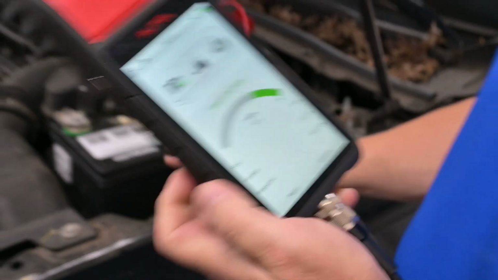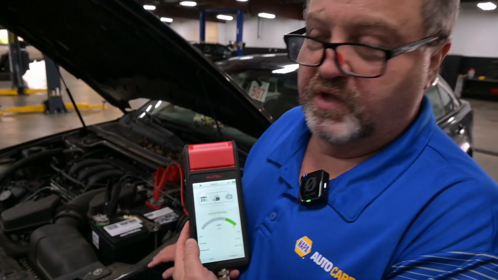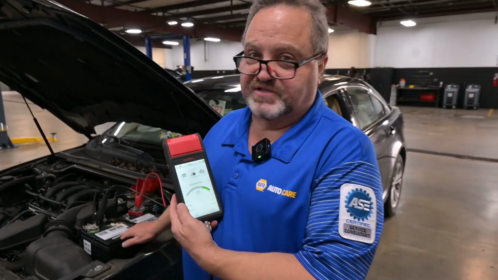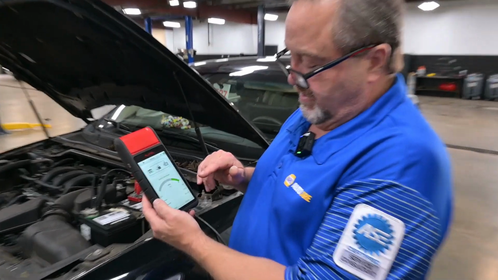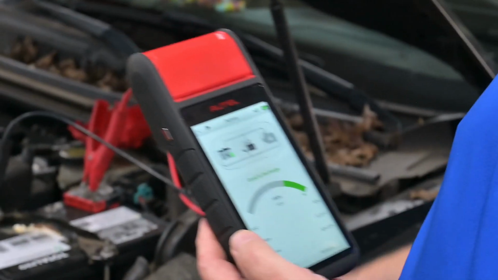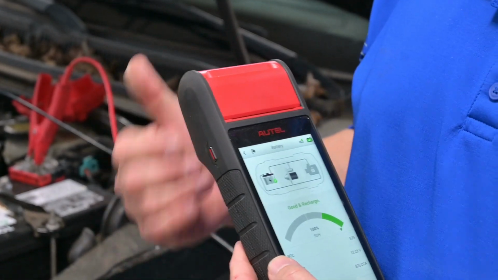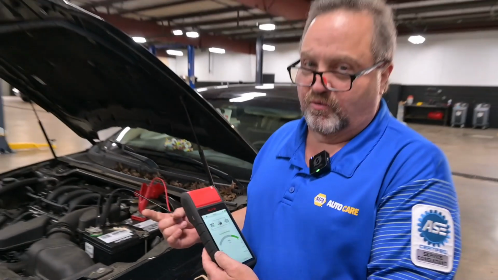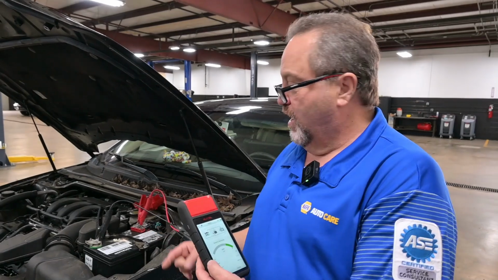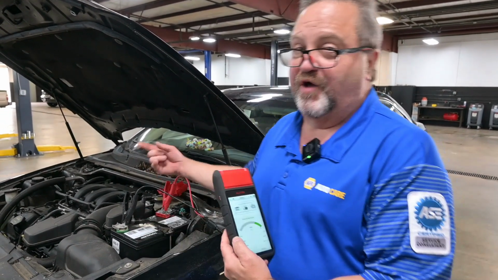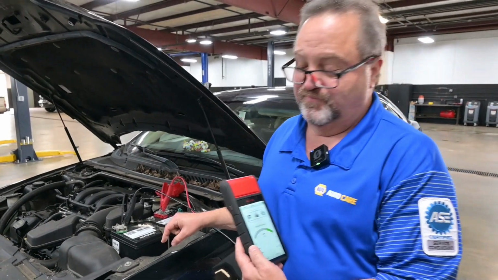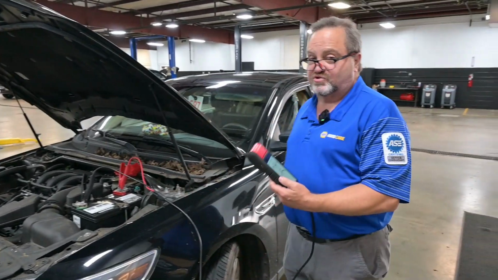So now I know two things by looking at this report. One is, yep, brand new battery. It's perfect, it's 100% state of health, it's good. But by only having a 53% state of charge, either the car doesn't get driven a lot, or the alternator's not working properly, or again, we didn't register the new battery to a system that needs to be registered, so the alternator doesn't know how much to charge it. So the next thing we're going to do is test the starter.